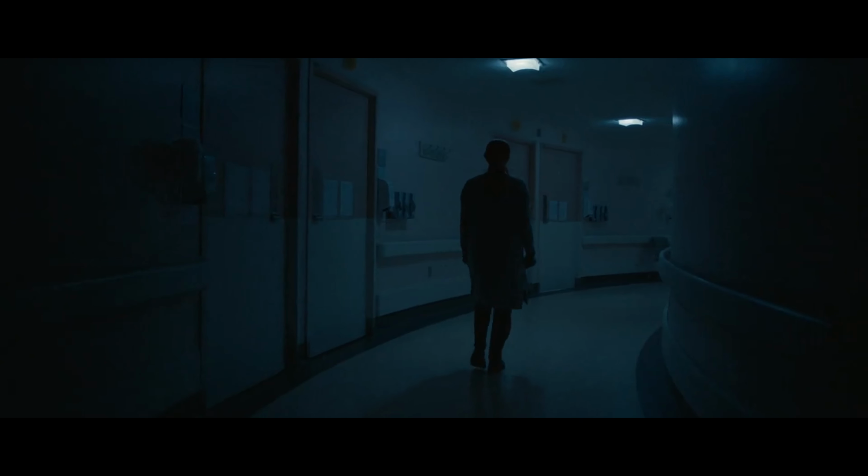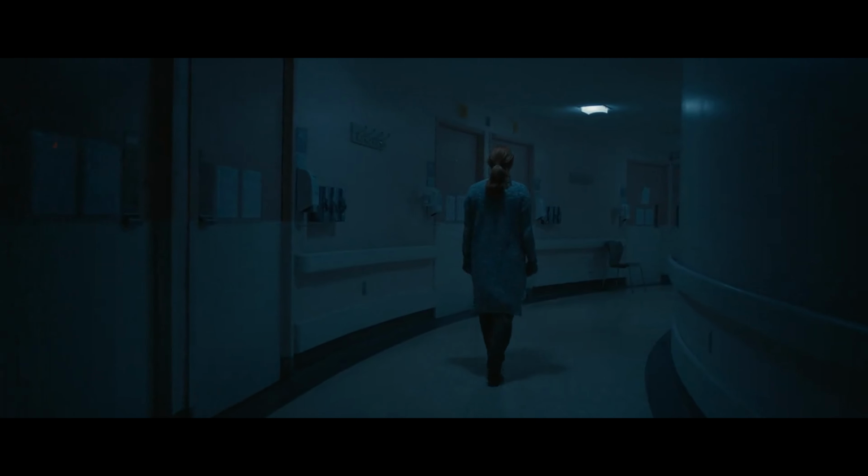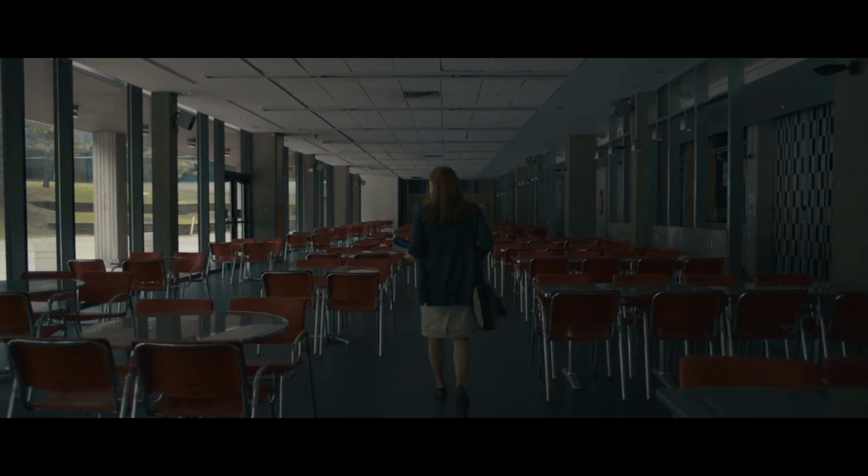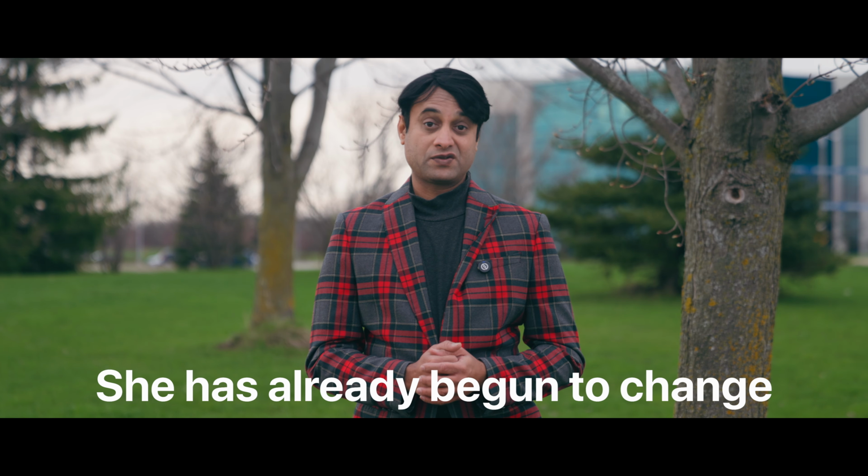There is a specific shot where Louise is walking in a circle after her daughter's death, which runs in the film alongside her walking in a straight line through a military corridor. On a first watch, you'll miss it. On a rewatch, it stops you completely. She's already begun to change.